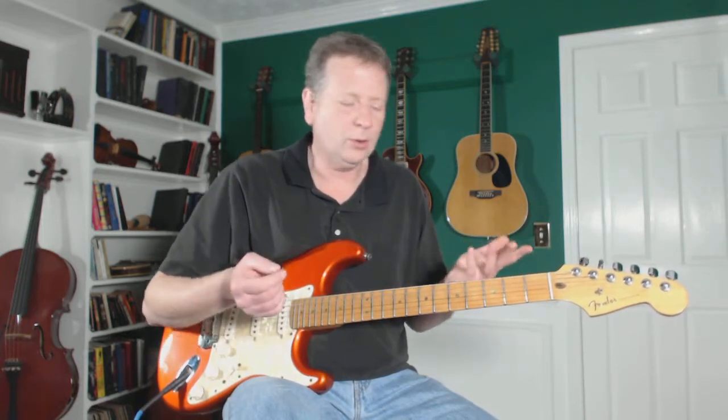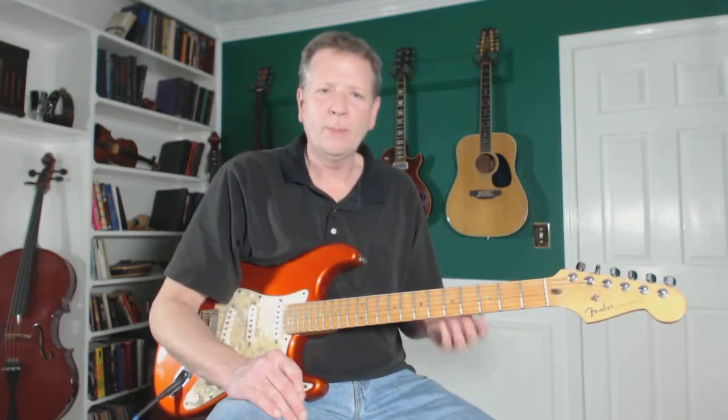I want to work this in string pairs because it's easier to deal with 2 strings rather than 6 all at the same time. So for this video we're going to look at strings 1 and 2 and just look at the overlapping nature of the pentatonic scales. And let's just pick a key. We'll work in G minor today.